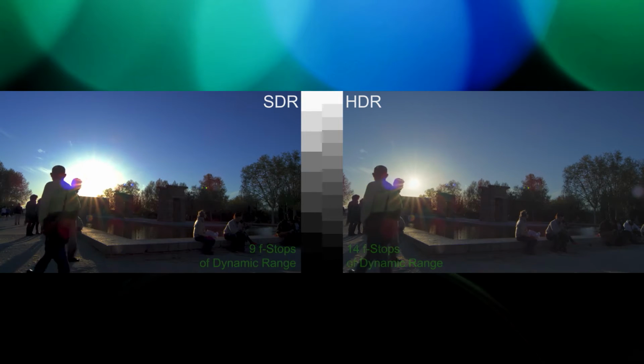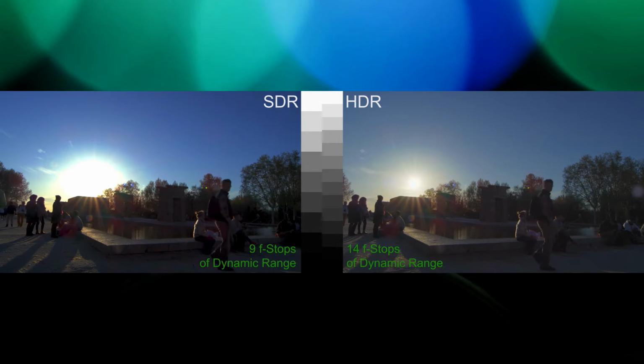These steps in photographic terms are known as stops. You often hear directors of photography talking about how many stops a camera can handle. The more stops a camera can handle, the more dynamic range it will have.